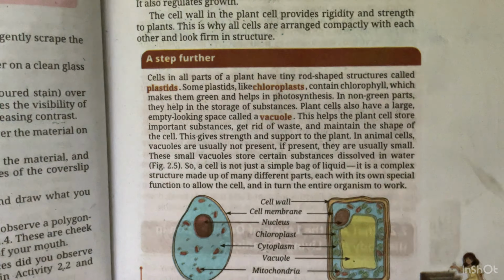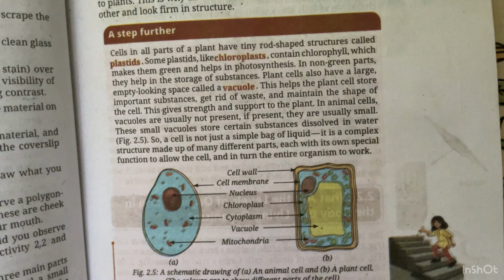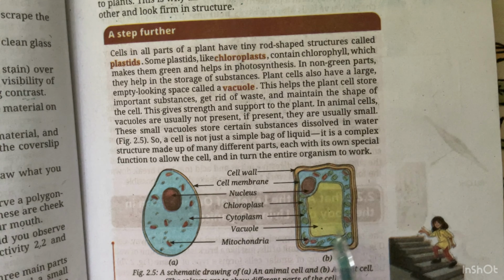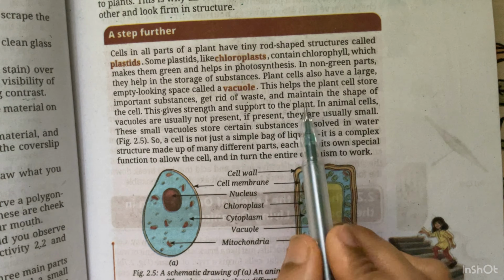This helps the plant cells to store some substances, and also it removes some waste, and it maintains the shape of the cell. It also gives strength and support to the plant. In animal cells, vacuoles are usually not present. If present, they are usually very small in size, not like in a plant. These small vacuoles store certain substances dissolved in water.